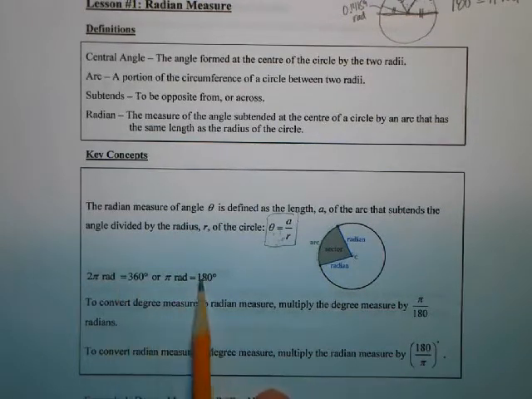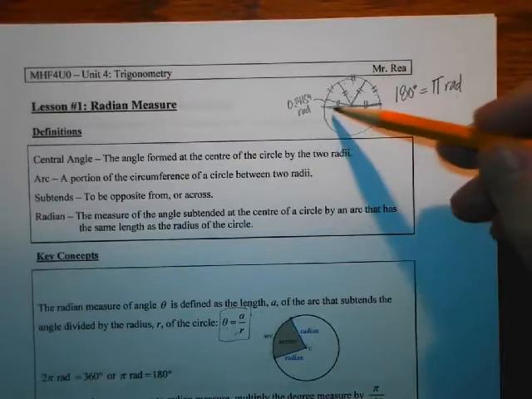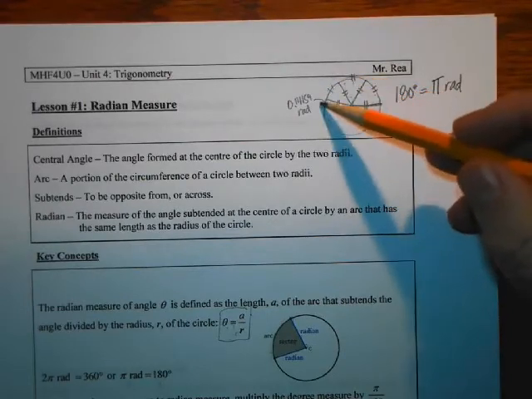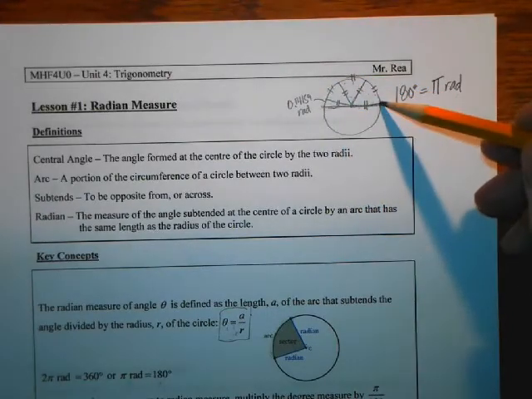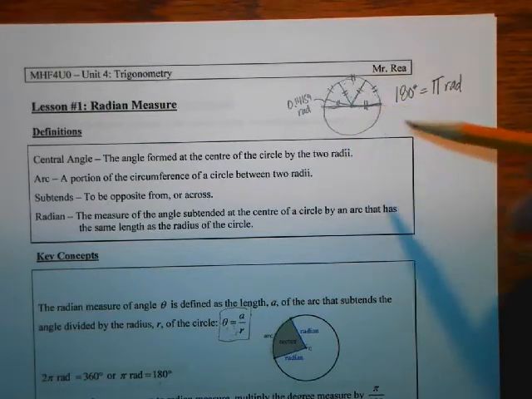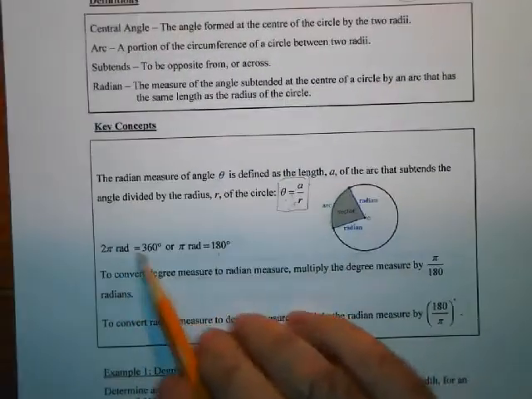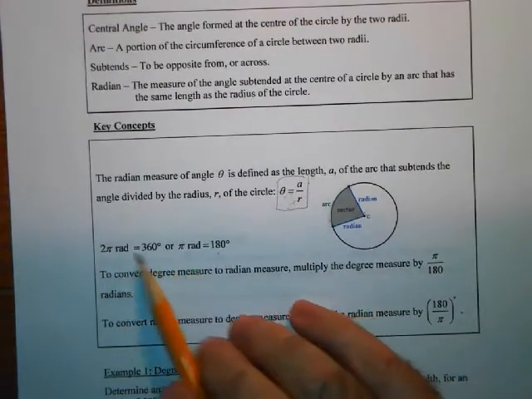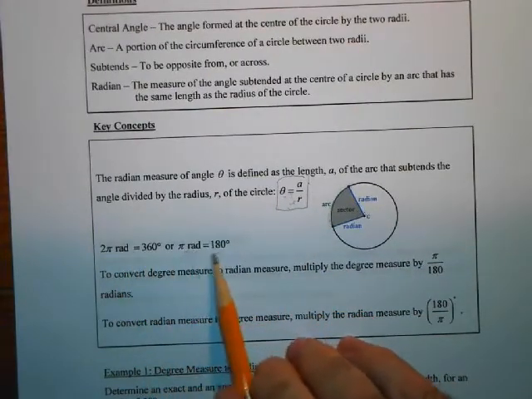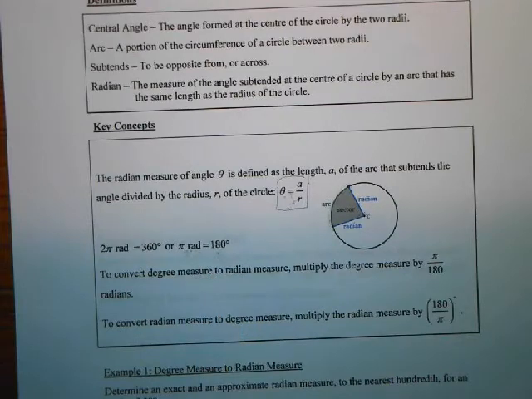Here's our comparison here. So I just told you about this. Pi radians equals 180 degrees. If I was to go all the way around the circle, instead of a semicircle, it's a whole circle, a full return, that's 360 degrees. That would be equal to 2 pi radians. Okay, so if we just multiplied both of these sides by 2, we'd get that.